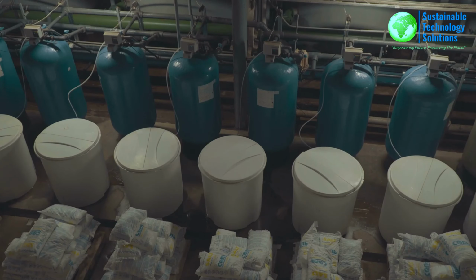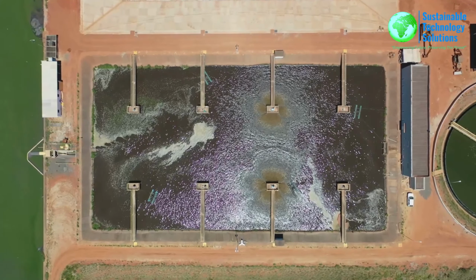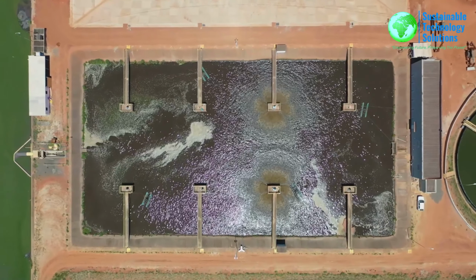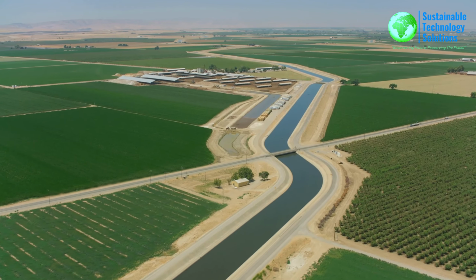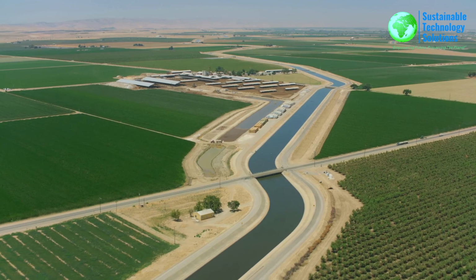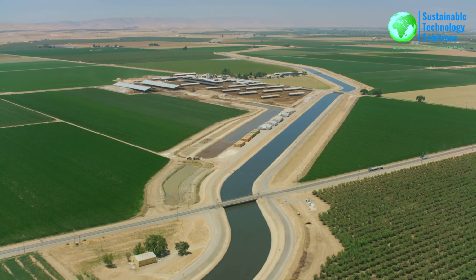Percolation through soils filters sediments and helps break down pollutants, improving water quality. Some projects use treated wastewater, adding a low-cost polishing step in the subsurface. The benefits span water supply, farming, flood mitigation, and water quality.